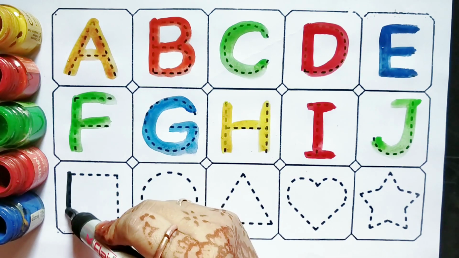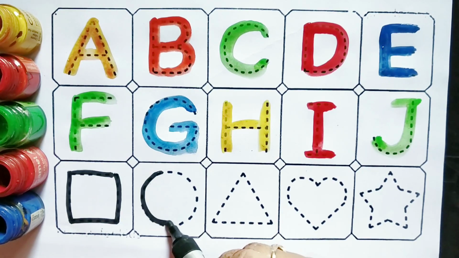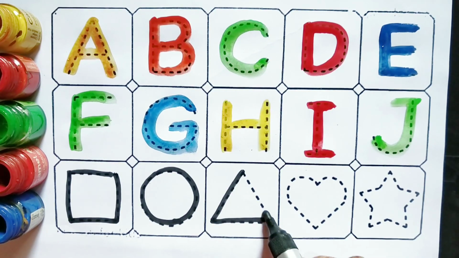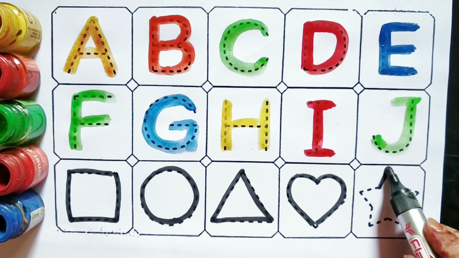Let's draw some shapes. Square, circle, triangle, heart, star.